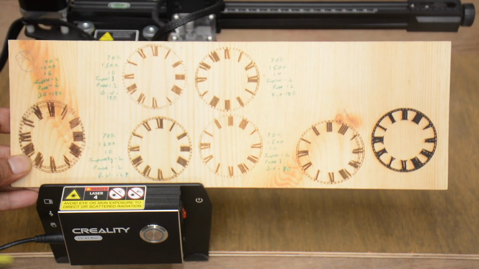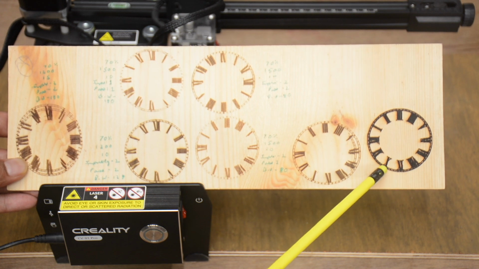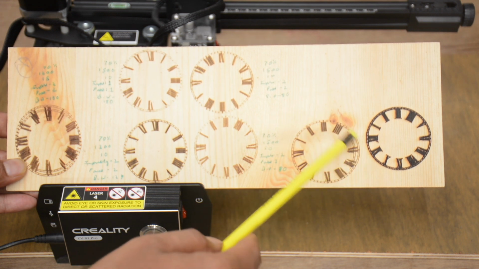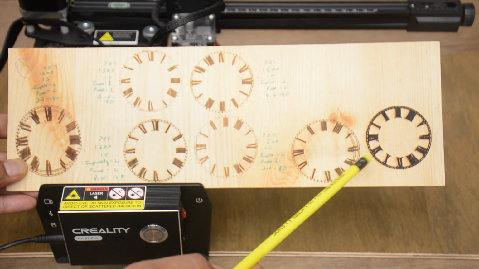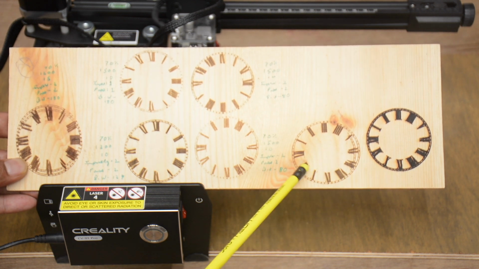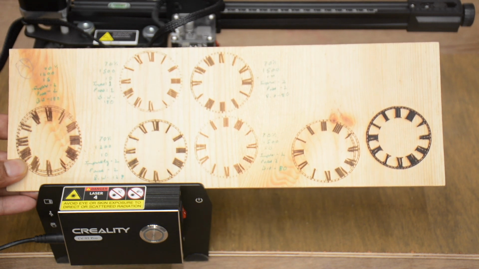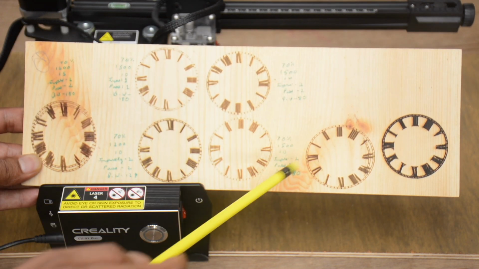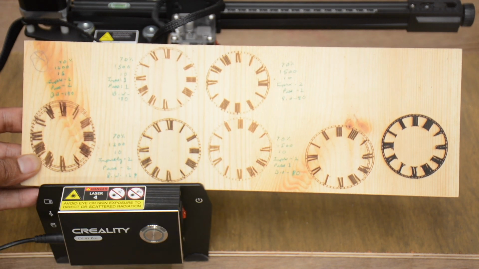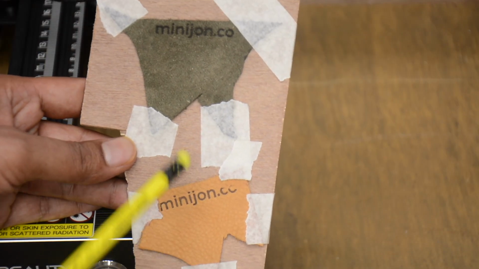And these are some clock dials that I have created. This is what happens when you run the laser on 100% power and it burns out everything. And this happened because I had used the jog speed as 3000. So the laser was moving too fast and it couldn't retain the circular shape of the dial. Other settings I have written so that when I have to repeat this, I know which settings were perfect.